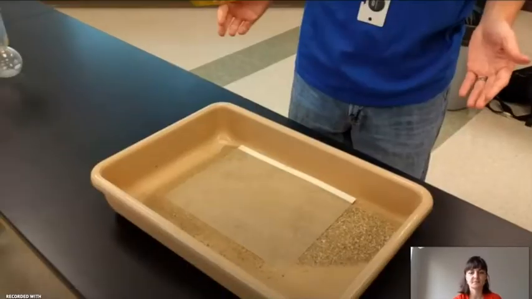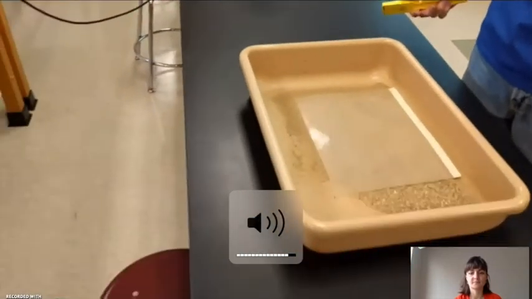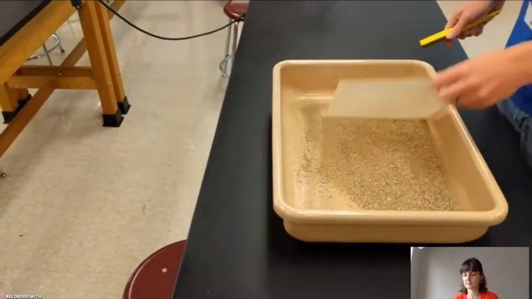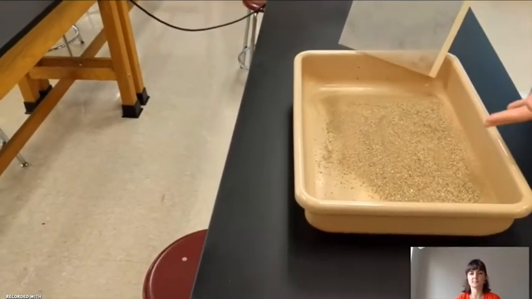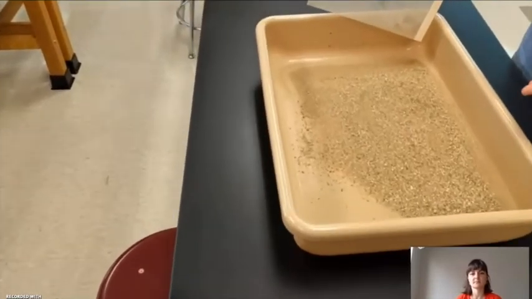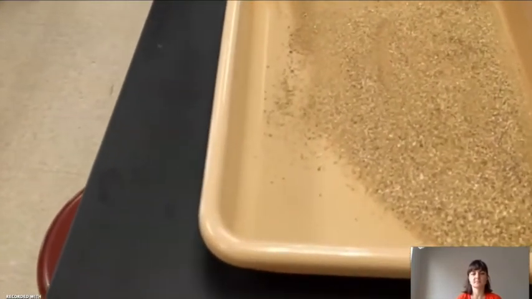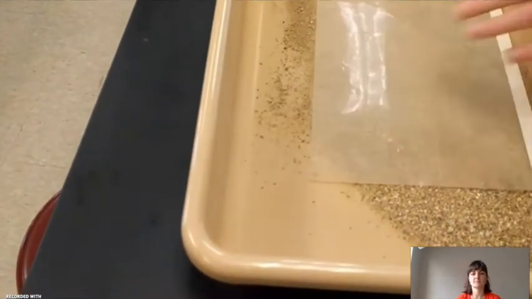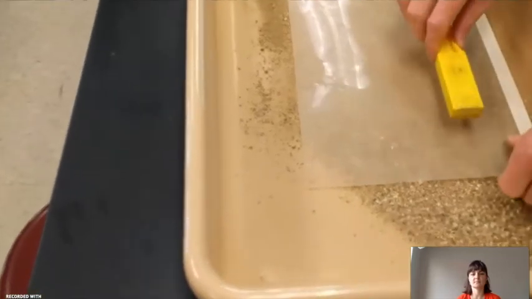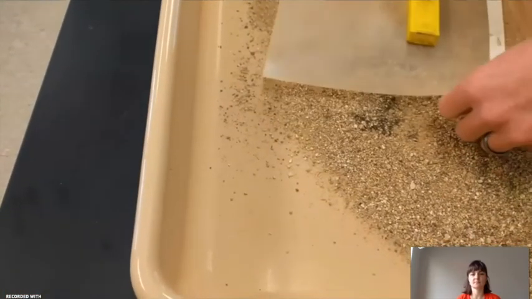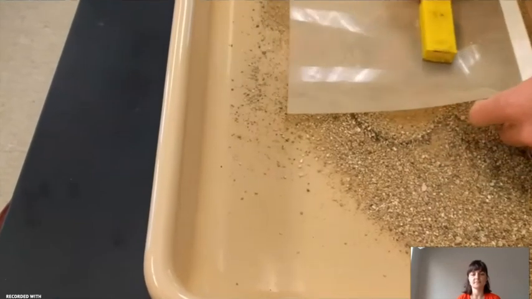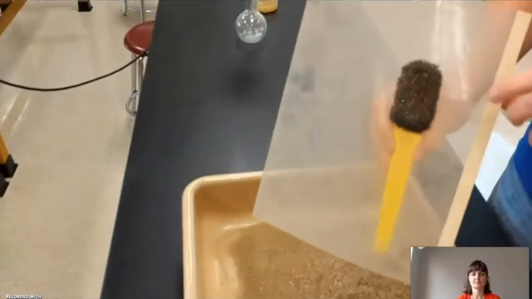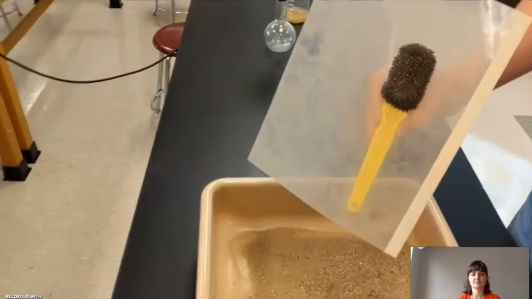Alright, so another technique that you could use to separate mixtures is by using the physical property of magnetism. So what we have in here is a mixture of sand and iron filings. And if I want to separate the two, I could use the idea that the iron filings are going to be magnetic. So we're going to put this piece of plastic over top, and if I run my magnet through the sand, we can separate the iron filings from the sand due to magnetism.